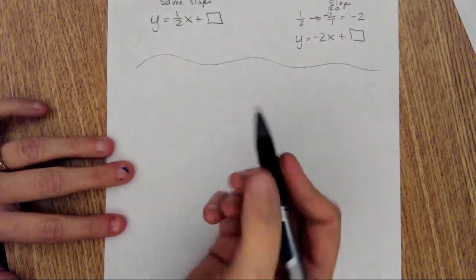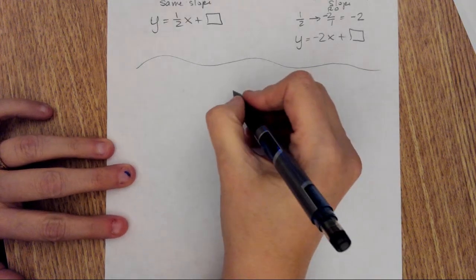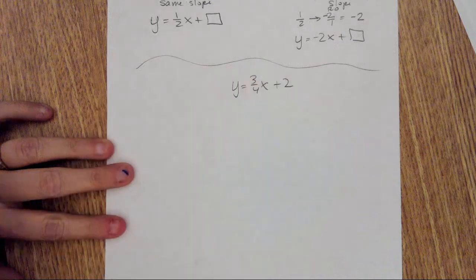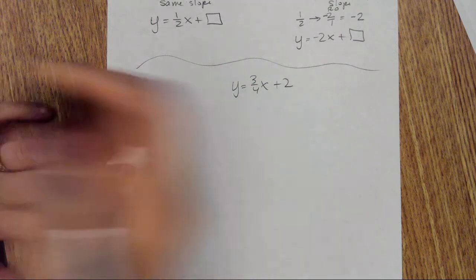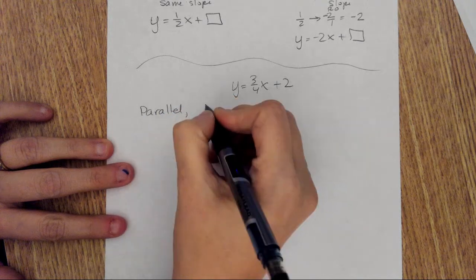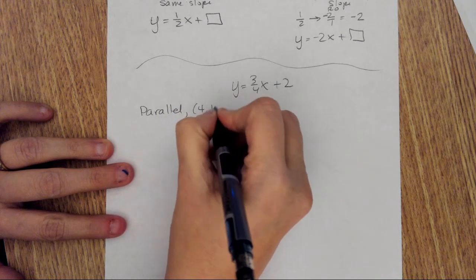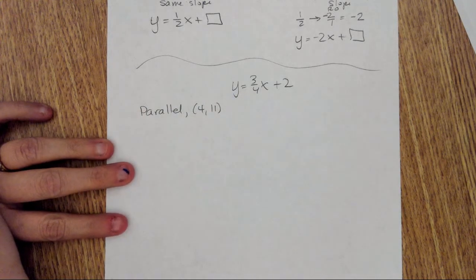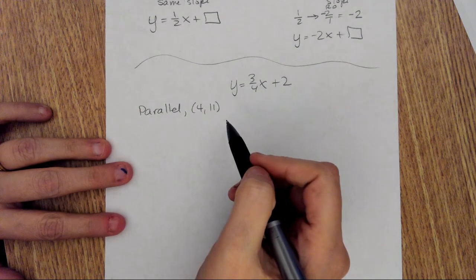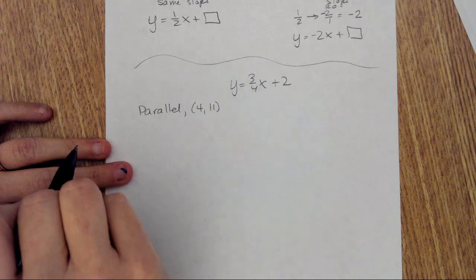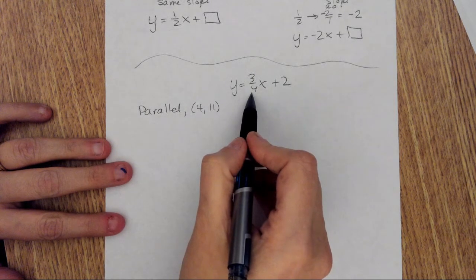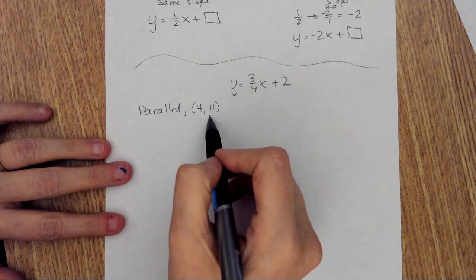Okay? So in class, let's say I have the equation y equals 3/4 x plus 2. Let's say I say to you, I want a line that's parallel and it goes through the point (4, 11). Okay, so what that means is they've given me all the information I need, but I have to pick it out of the original equation. So I don't want this line. I want a line that's parallel to it that goes through this point.